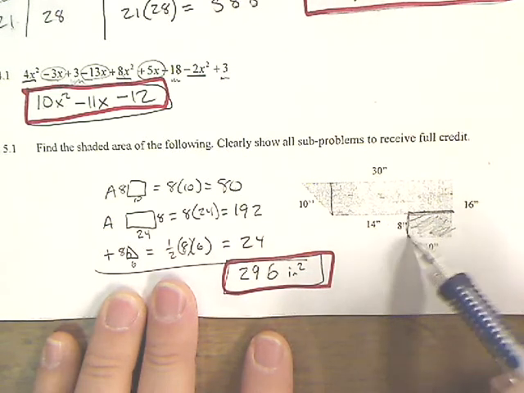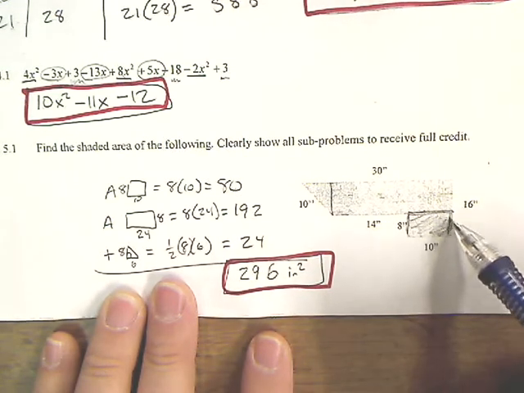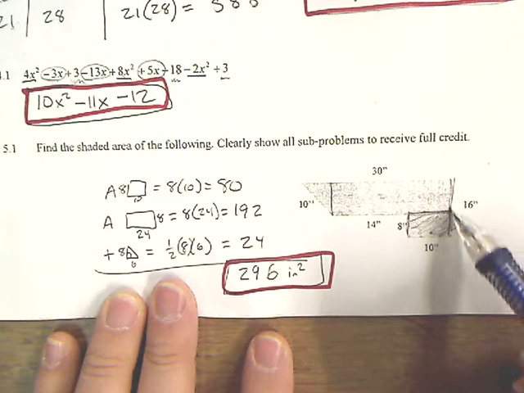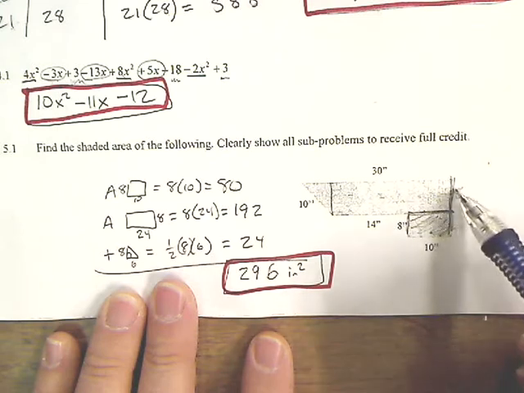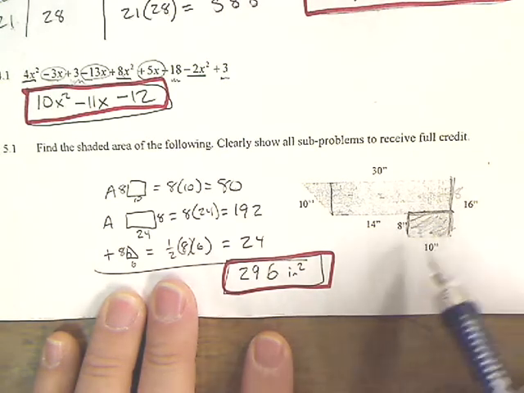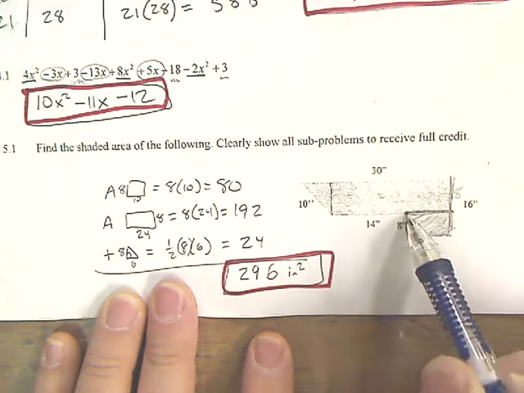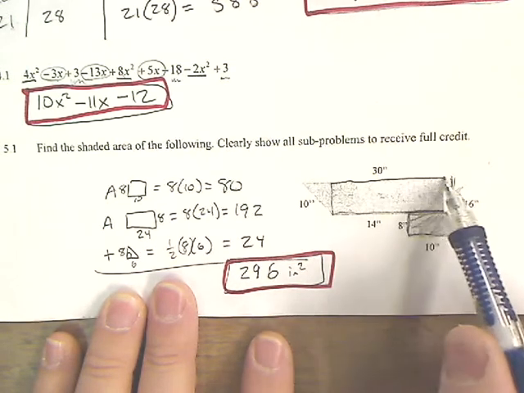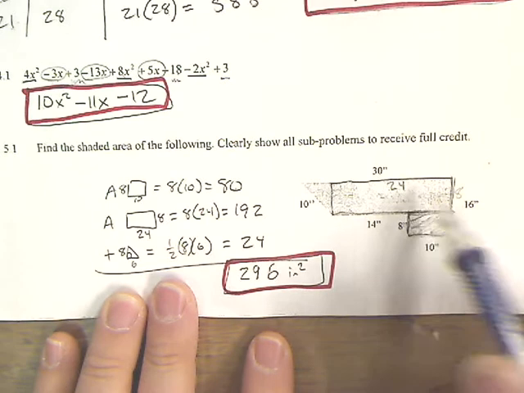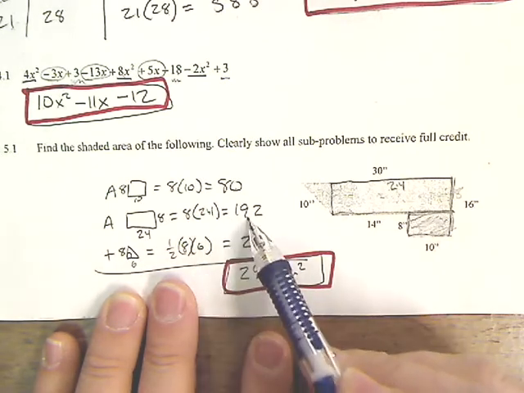If this part is 8, so is that part, since it's a rectangle. And this guy right here must also be 8, since that 16 is the total distance. 10 and 14 is 24. So this distance right here is 24. So 8 times 24 gives me that area.